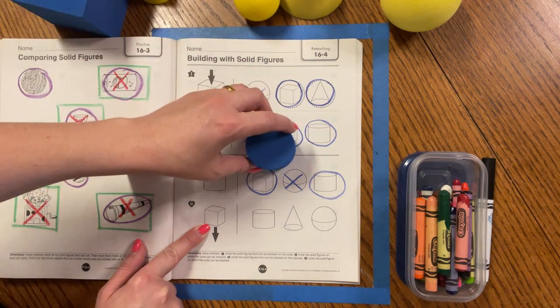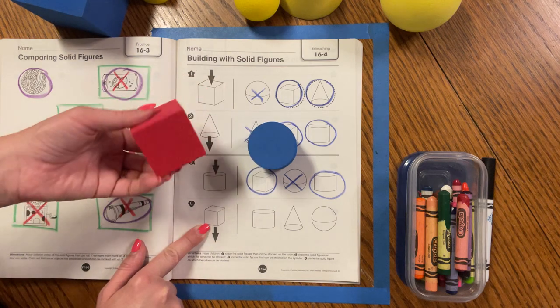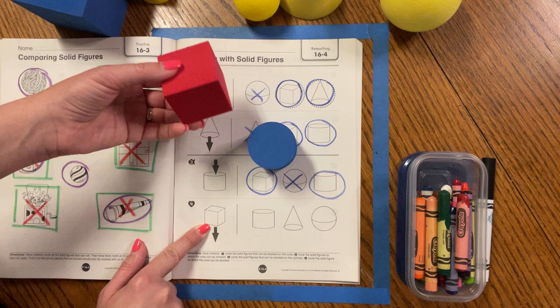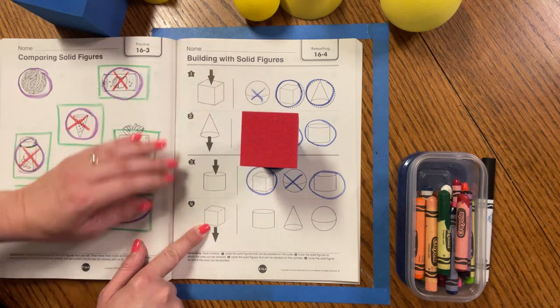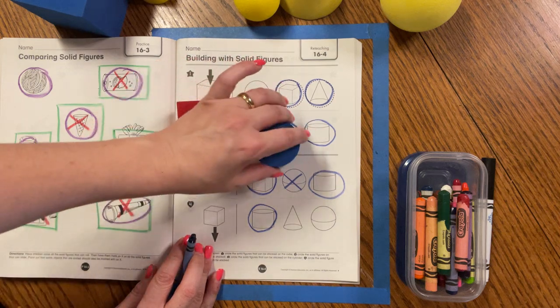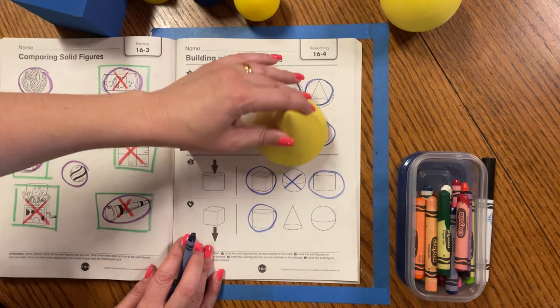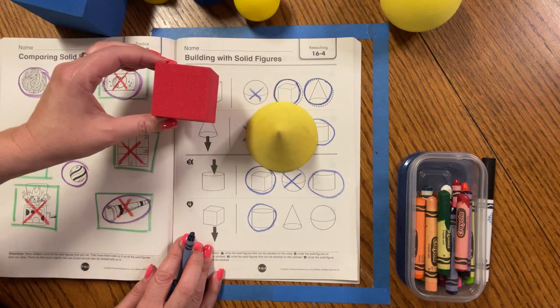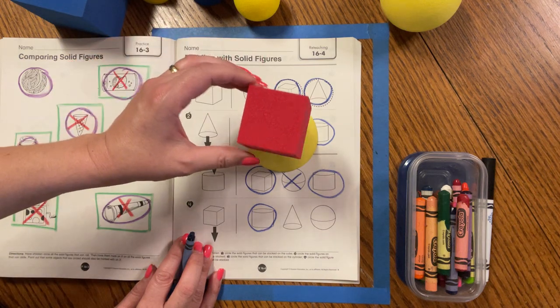All right. Now, I want to stack a cube on top of some shapes. Could I stack my cube on top of the cylinder? What do you think? Yes, why is that? That's right, because they have flat faces. Could I stack my cube on top of the cone? What do you think? No?